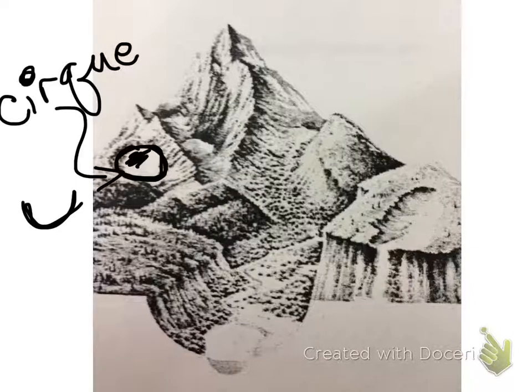So the development of cirques can also form several other features. For example, this up here at the top, this peak, is what we call a horn. And this is an alpine glacier, by the way. It's formed in a mountainous area. There are also continental glaciers, but these features have to do with alpine glaciers. So the horn is a kind of pyramid shape.